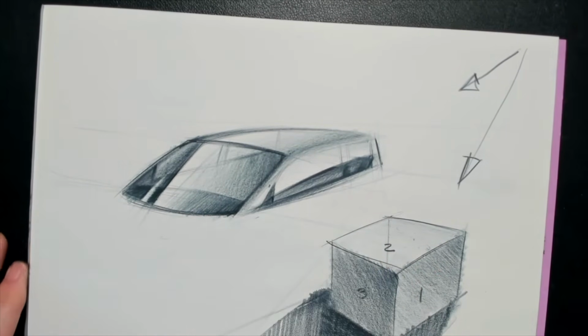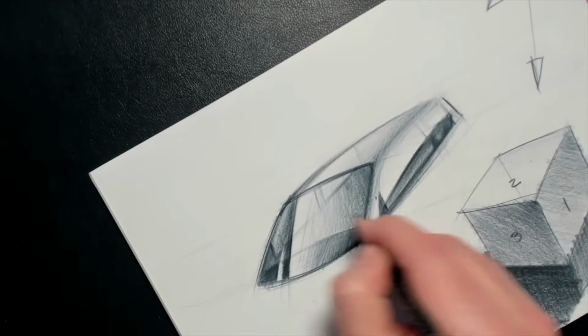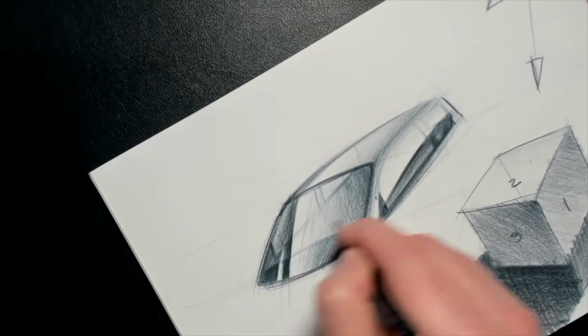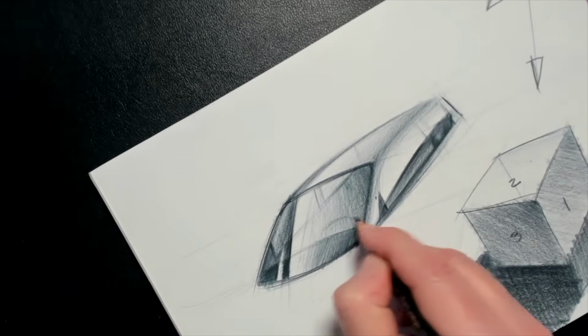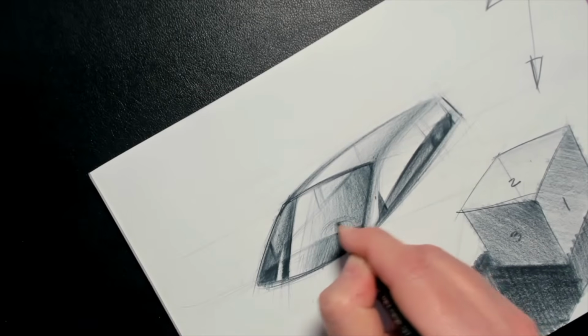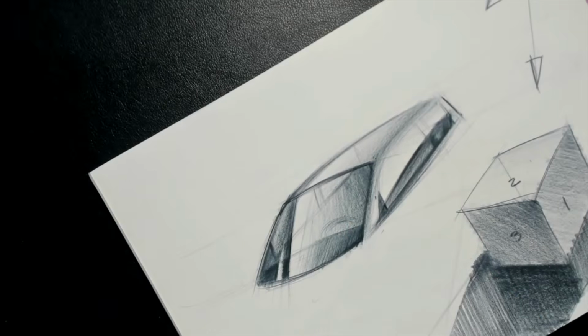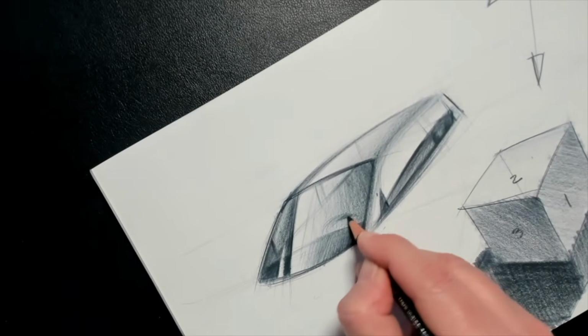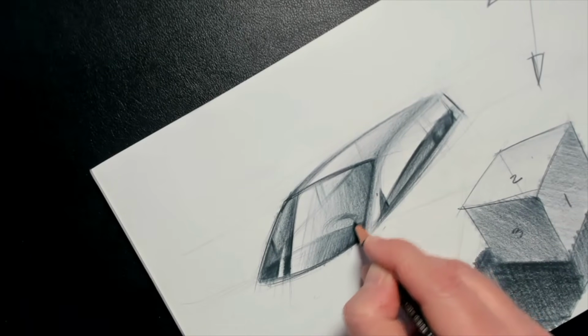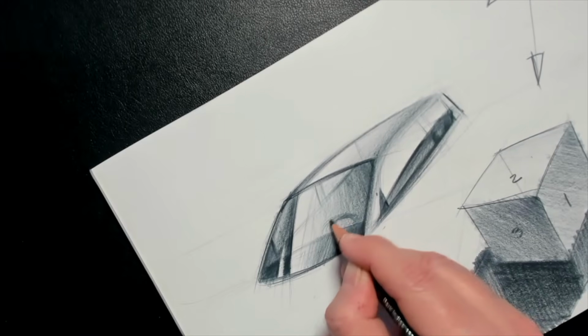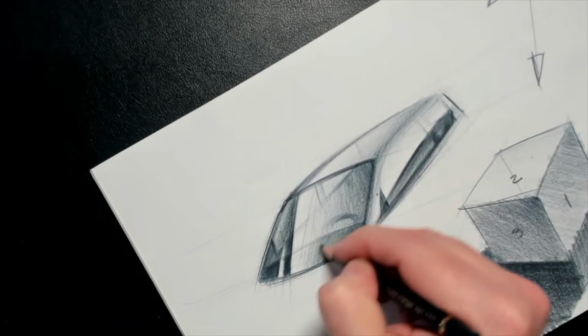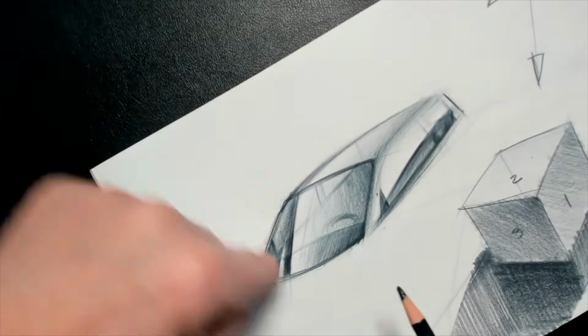You see? Then we must have, of course, a steering wheel. So we just give an idea of the steering wheel, okay? We don't draw the whole steering wheel, okay? It's gonna be darker on this area and lighter on that one, because here everything is light.